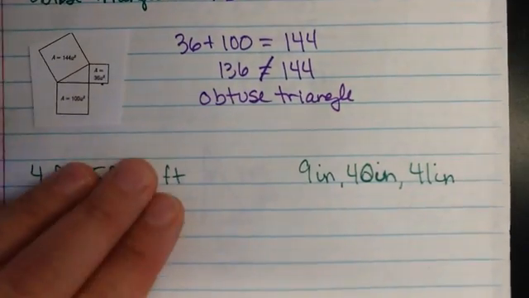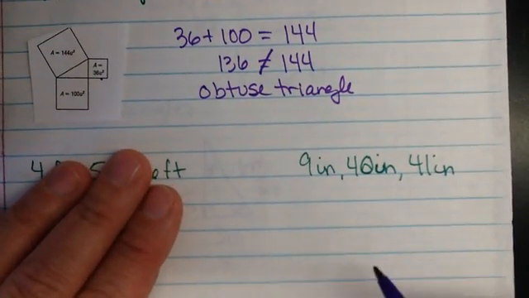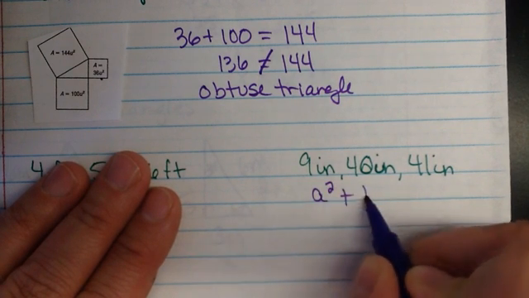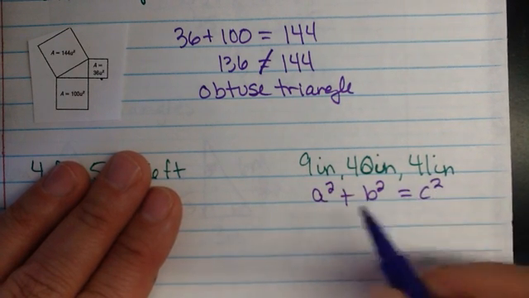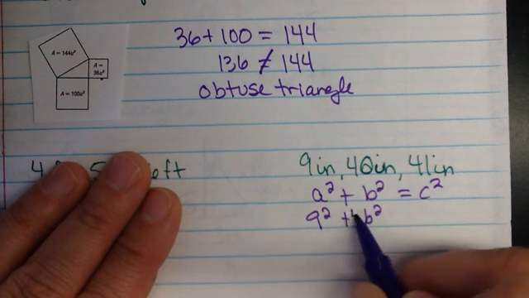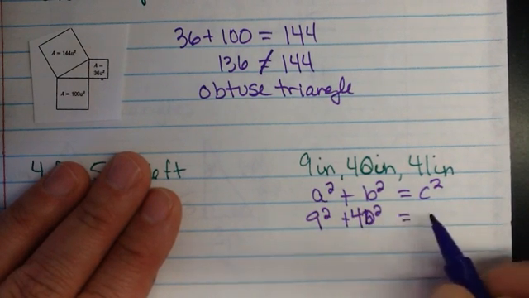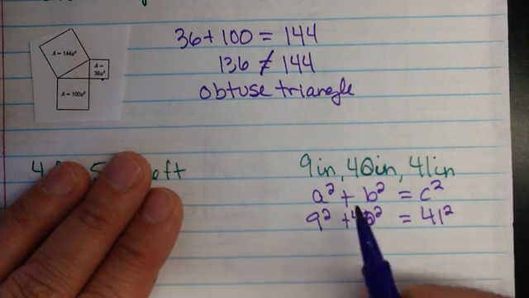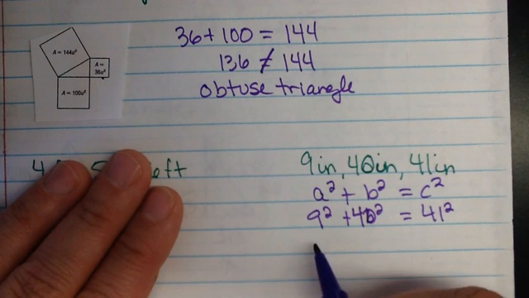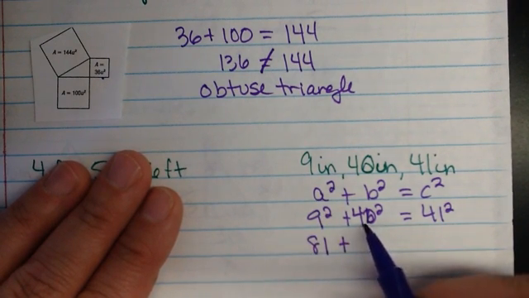Down here, let's skip this one and go right to this one. So we're going to have to find the area. So A squared plus B squared equals C squared. 9 squared plus B squared, 40 squared equals 41 squared. I'm going too fast. Slow down. 9 squared is 81.